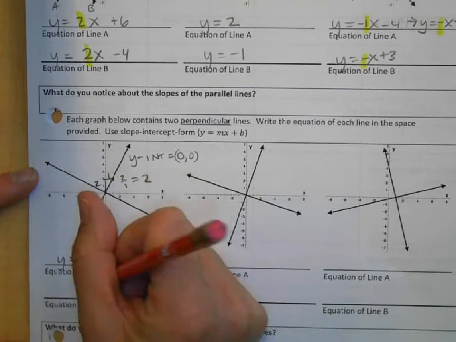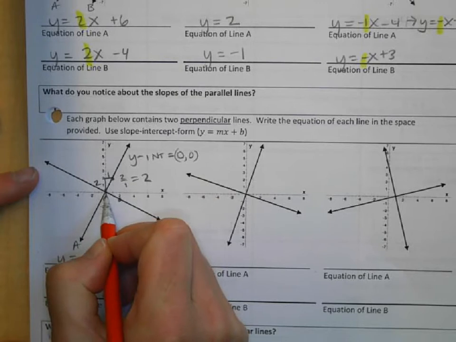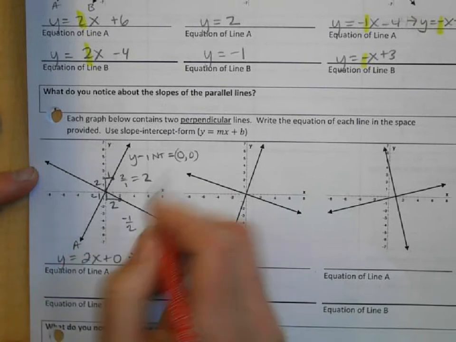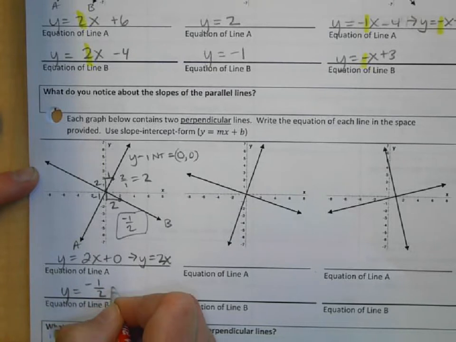Now again, I'm starting at the origin, that's my y-intercept, and I'm going to use my next one to find my slope. So I'm going to go down 1, which is negative 1, to the right 2. So now negative 1 divided by 2, I cannot simplify that fraction. This is my slope for my next equation. So negative 1/2 x.